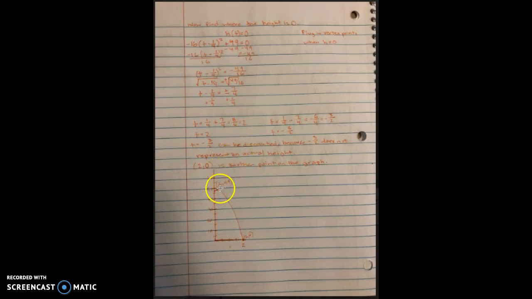What we're really paying attention to is the arc of the graph as it is in quadrant 1. Anything that goes outside of quadrant 1 into quadrant 2 we don't need, and anything that goes into quadrant 4 we don't need as well, because 0 on the y-axis is essentially the ground, so the ball's no longer in the air. But we have a point of 2, 0, and we know that the ball lands at 2, 0.